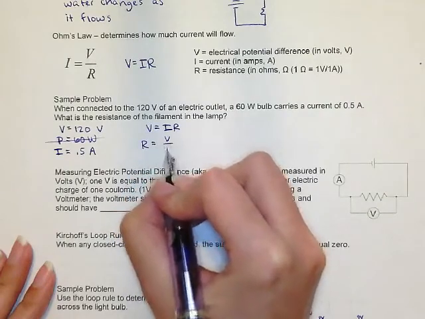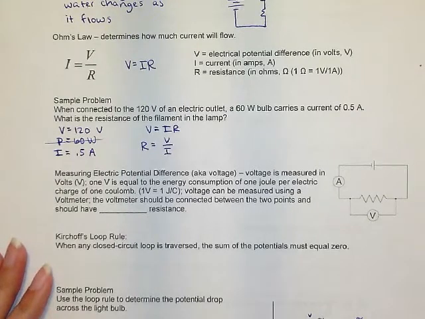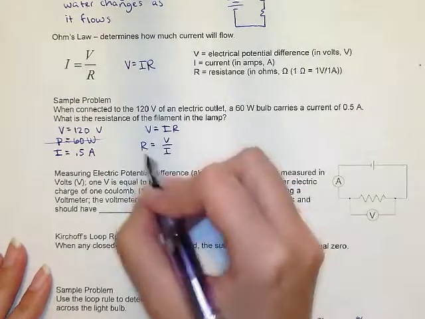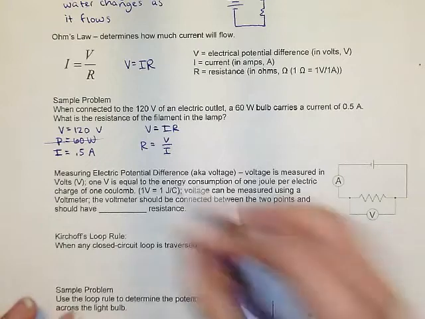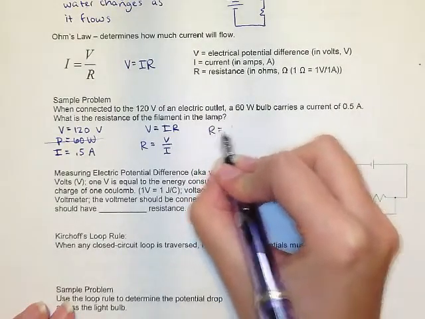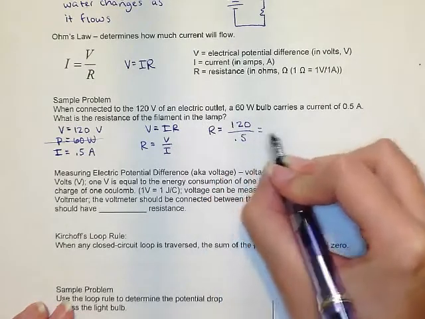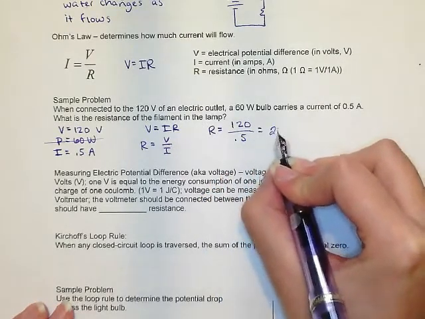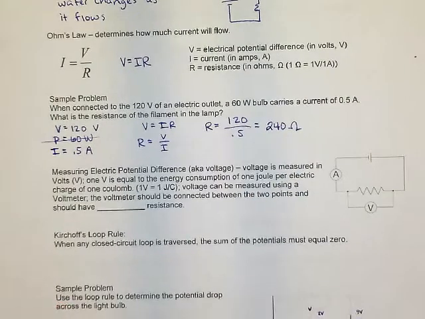R is equal to V over I. You had to do this in your resistance and resistivity notes to figure out the resistance of those really, really conductive metals. Here, though, we just have to plug in. Our voltage is 120. Our current is 0.5. So the resistance is 240 ohms, if I did my math right.